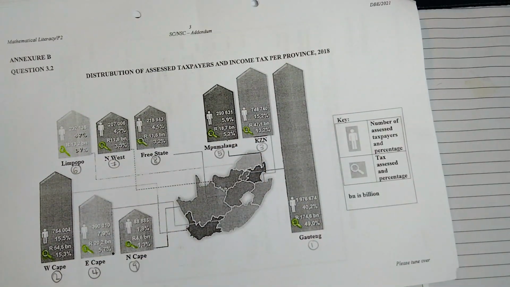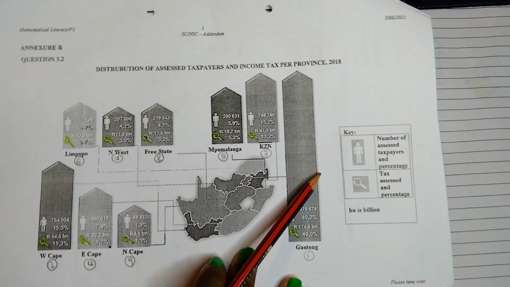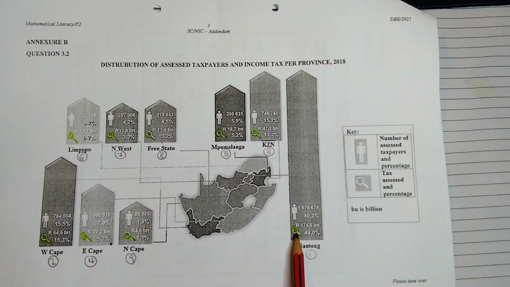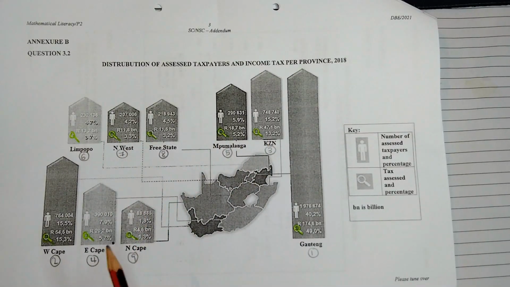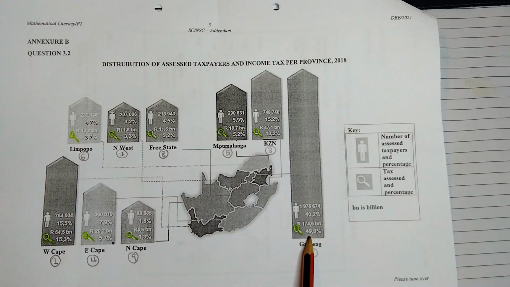So we've basically arranged the tax assessed and the percentage in descending order. We looked at the tax that is assessed, and we find that the key that represents the tax assessed is your search key. Then we looked at the biggest value, and we went down from there, from biggest to smallest.